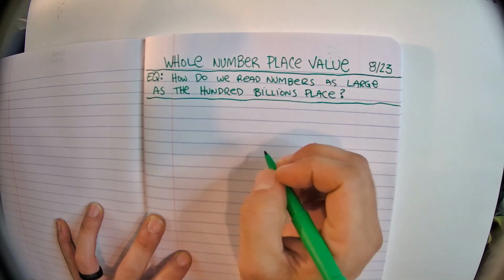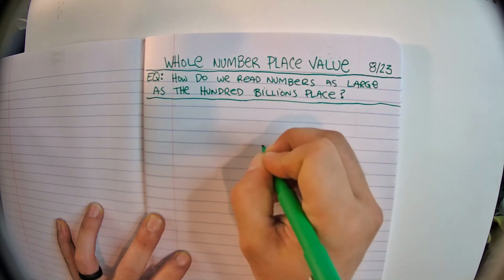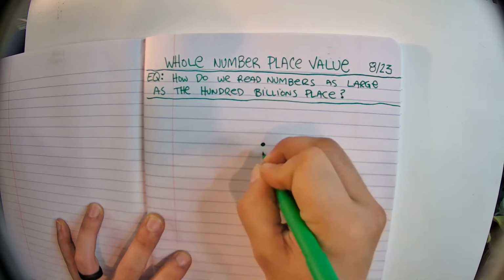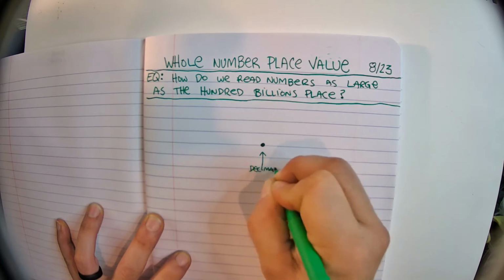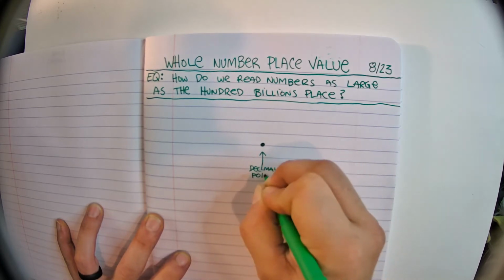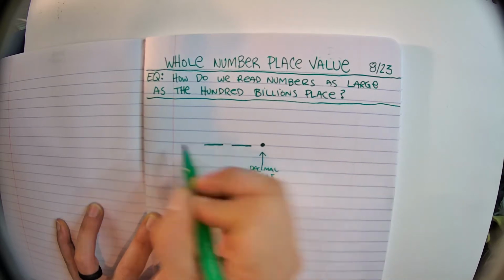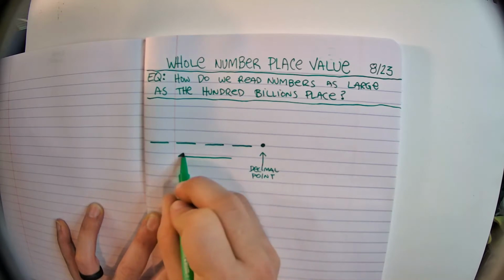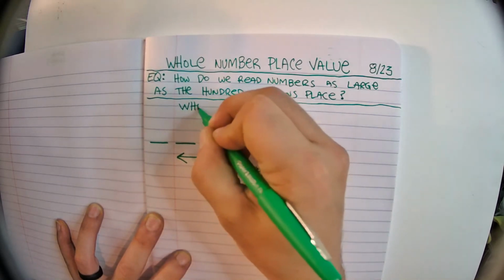All right. One of the things that we need to know about whole number place value is whole numbers occur on the left side of the decimal point. So, all whole numbers will occur on the left side of the decimal point. So, these are whole numbers.